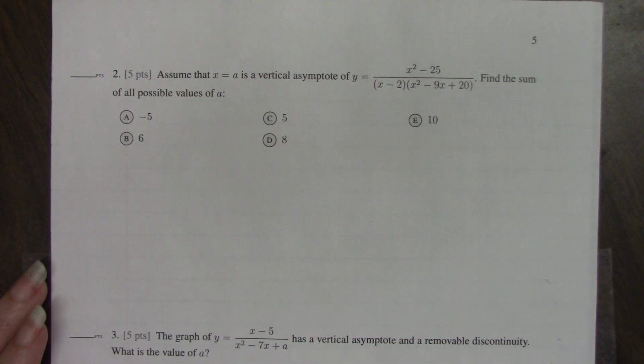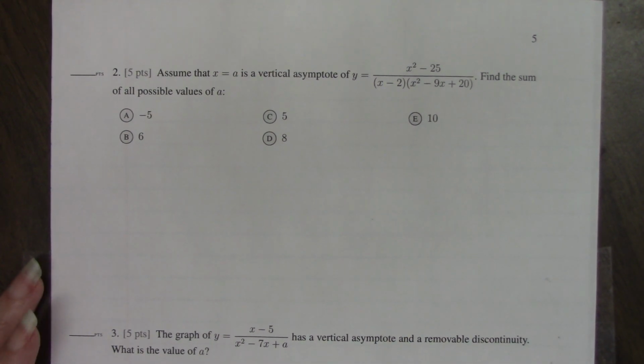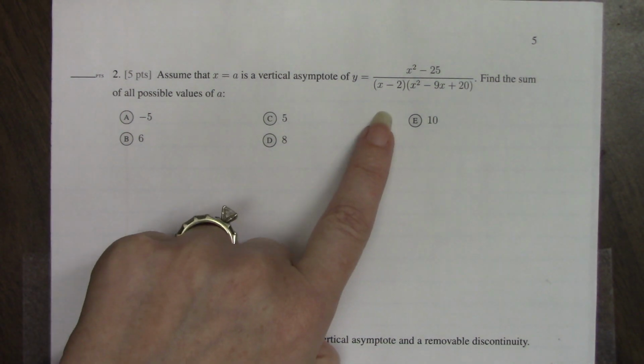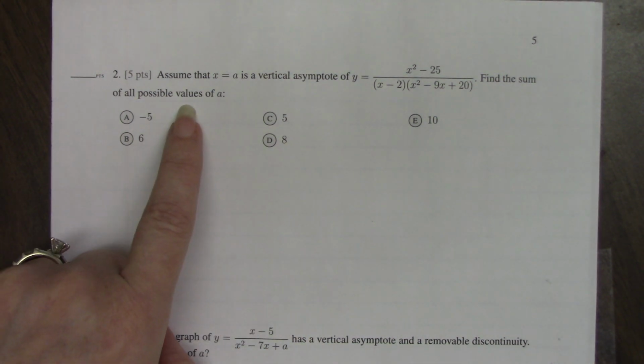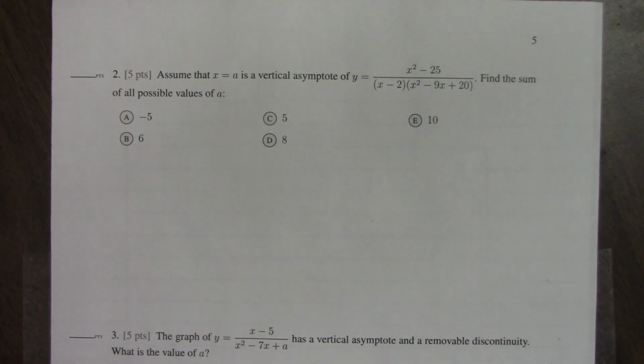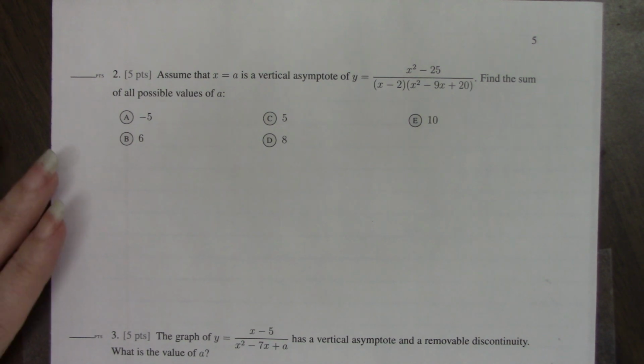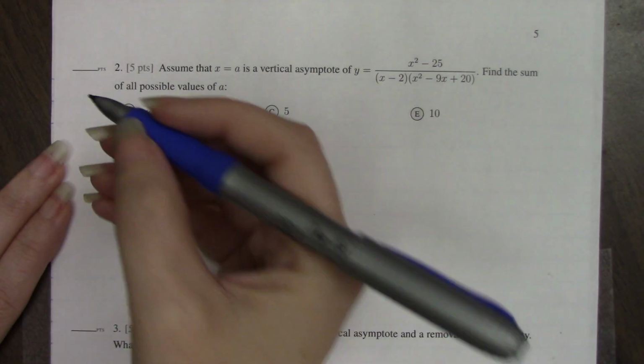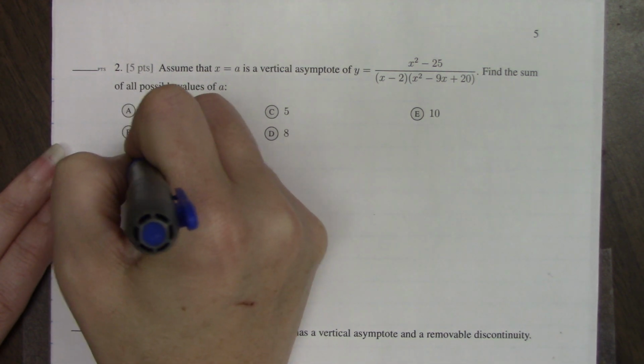Number 2 says, assume that x equals a is a vertical asymptote of this graph of y. And it says, find the sum of all possible values of a. So what this question is really asking you to do is find all the vertical asymptotes of this graph and then add them up.